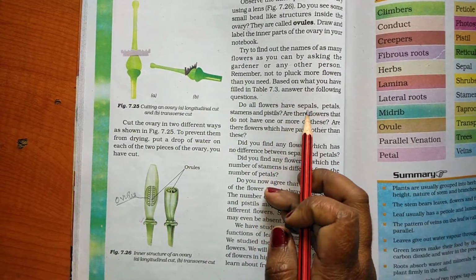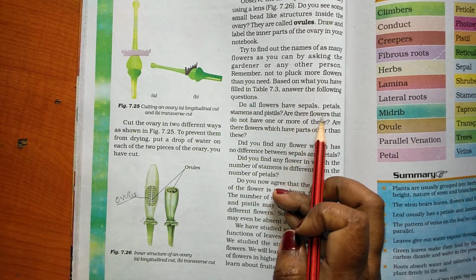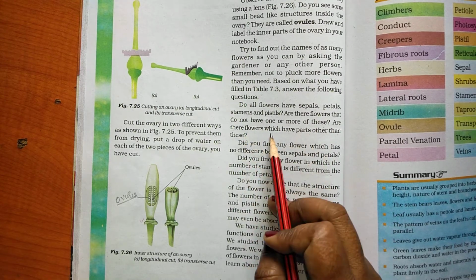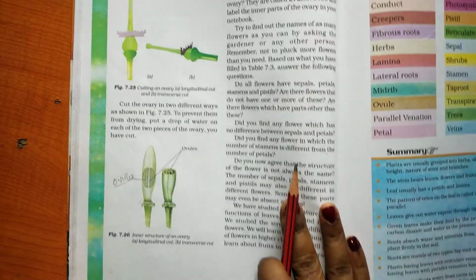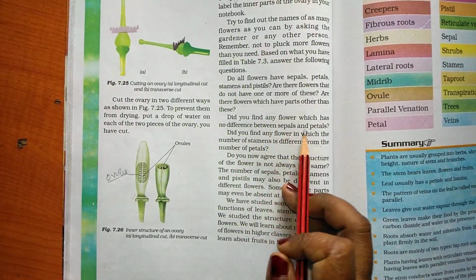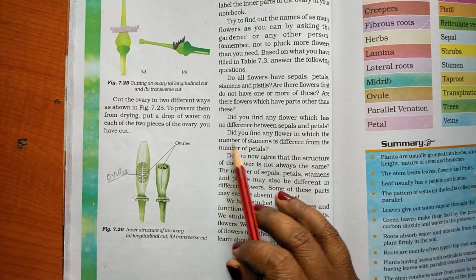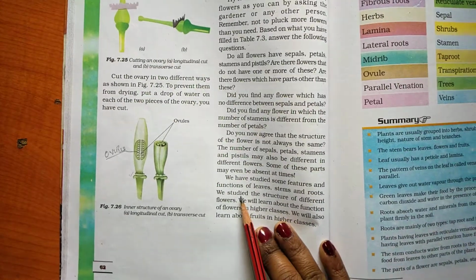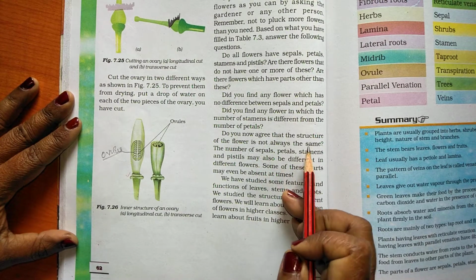Do all flowers have sepals, petals, stamens and pistils? Are there flowers that do not have one or more of these? Are there flowers which have parts other than these? Did you find any flower which has no difference between sepals and petals? Did you find any flower in which the number of stamens is different from the number of petals? Do you now agree that the structure of a flower is not always the same?